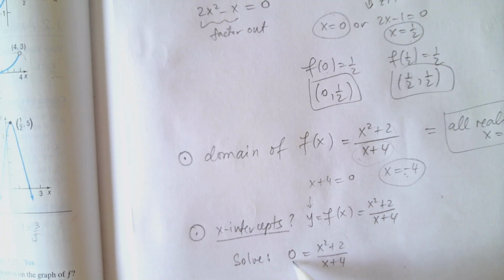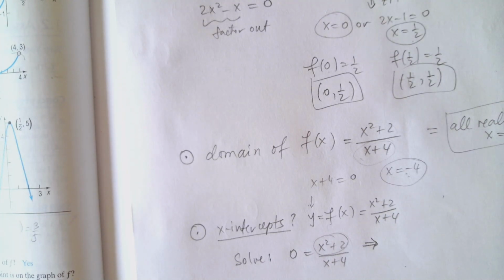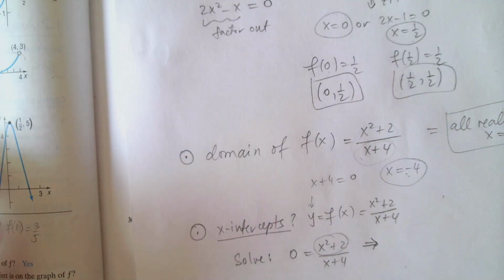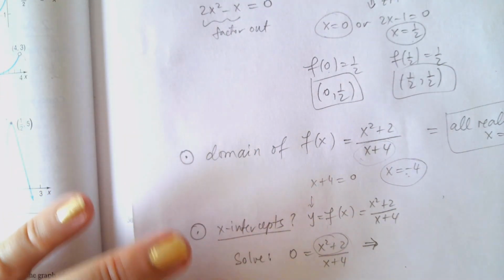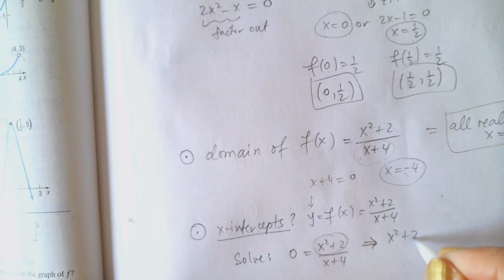A fraction is equal to 0 when its numerator equals 0, right? The numerator of this fraction must be 0. Any fraction that is equal to 0 must have the numerator 0. So I'll have x squared plus 2 equals 0.